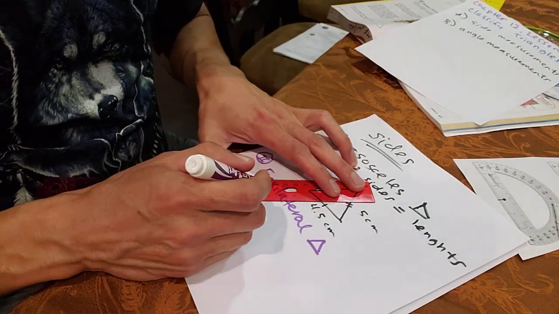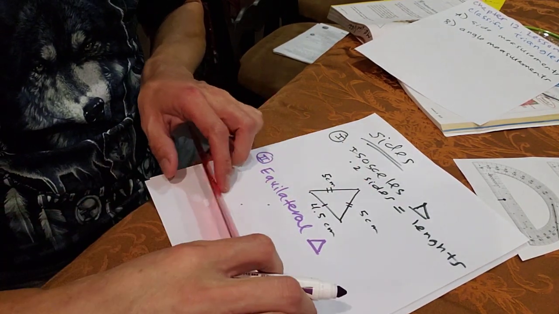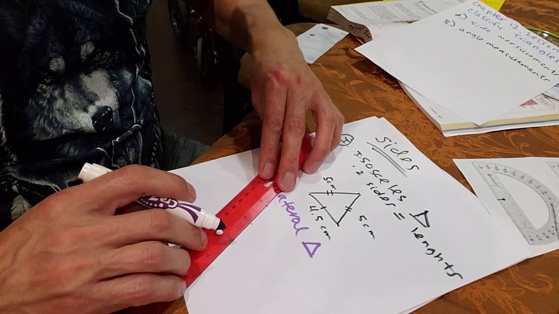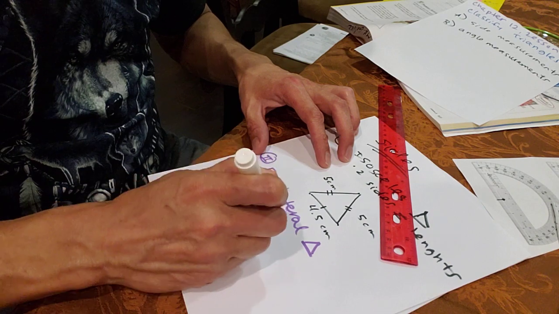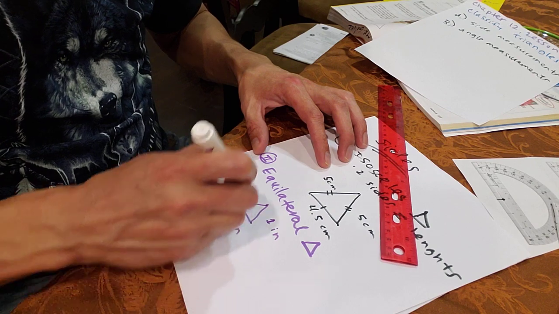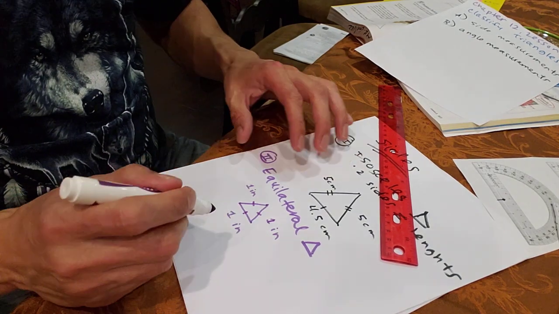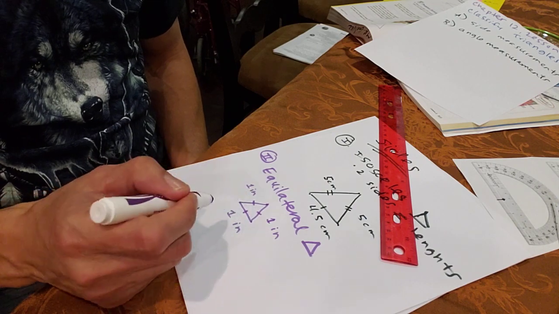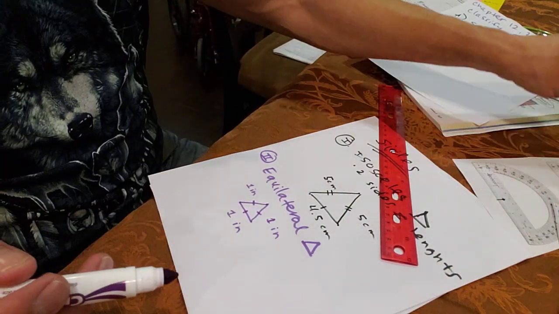So here I'll draw a triangle that measures 1 inch on this side, 1 inch on this side, 1 inch on that side. So all sides are 1 inch. I'll denote that they're all equal length by giving each side 1 hash mark. So as long as all sides are equal, we have the triangle called the equilateral triangle.